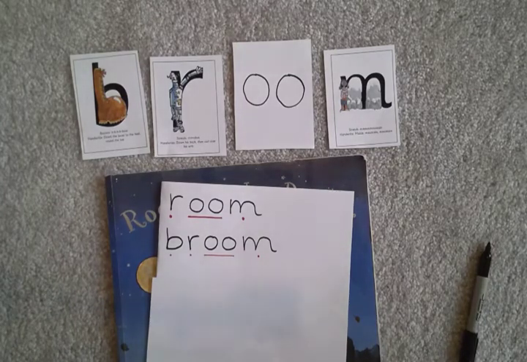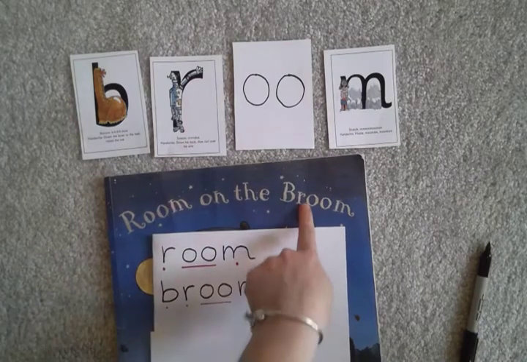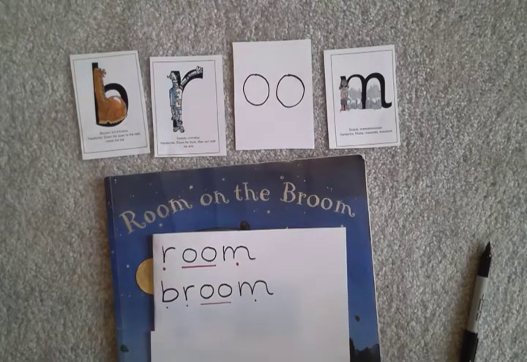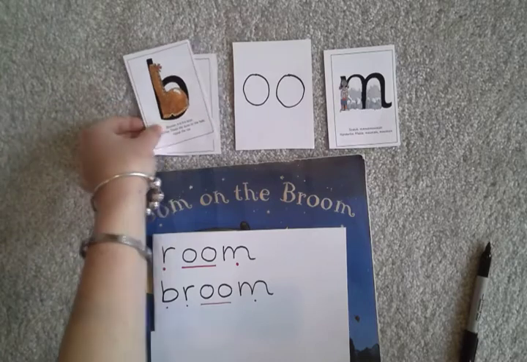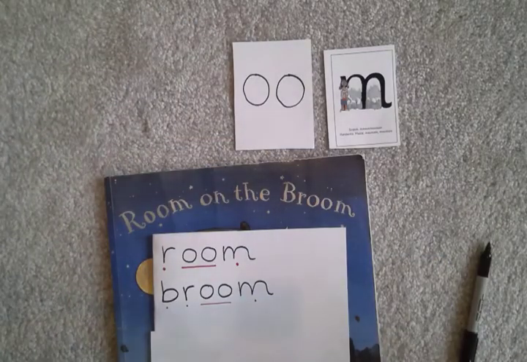Now let's go for one more. We've got our room and broom. Let's see if we can come up with one more word that rhymes with room and broom. Room, broom. Now I'm thinking about how fast that broomstick's going to go. It might zoom through the air. Now zoom starts with Z. So I don't think I need these ones anymore. I'm going to take this one off, and I'm going to find my Z for zip. My zigzag zig.